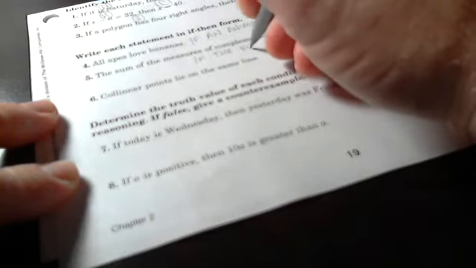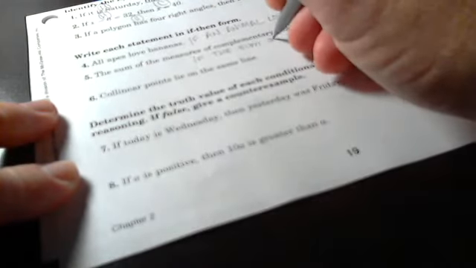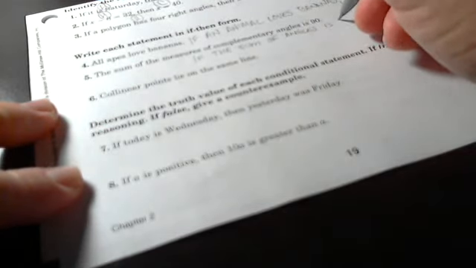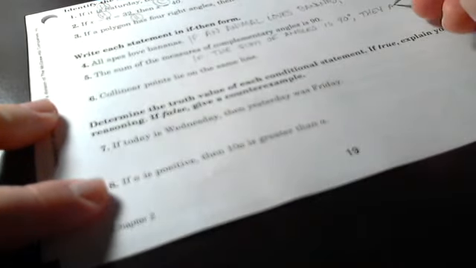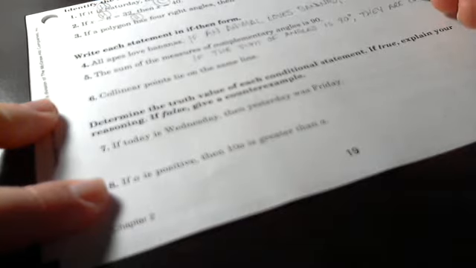So what we could say is, if the sum of angles is 90 degrees, they are complementary.